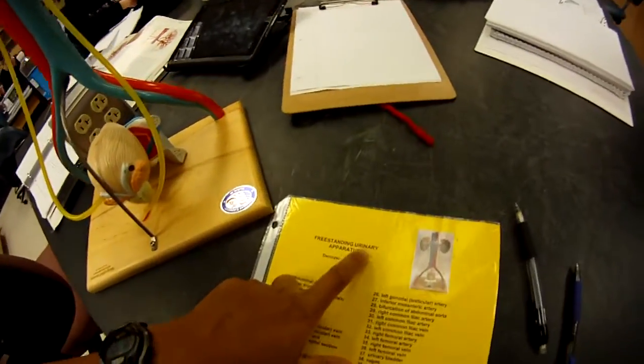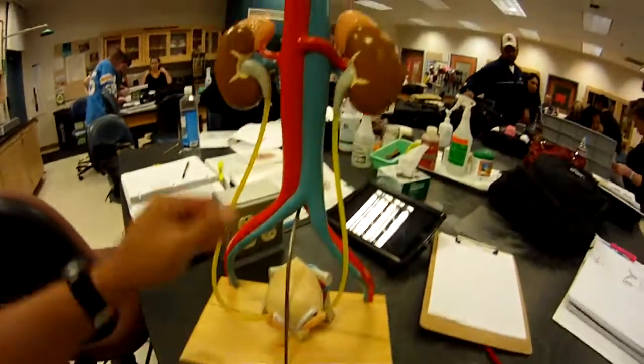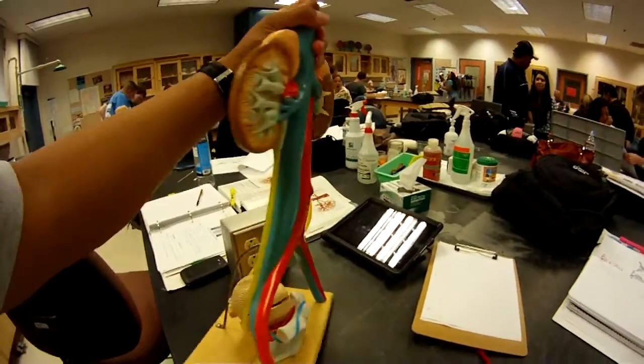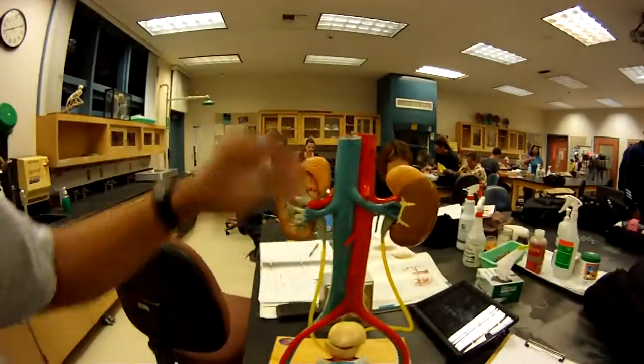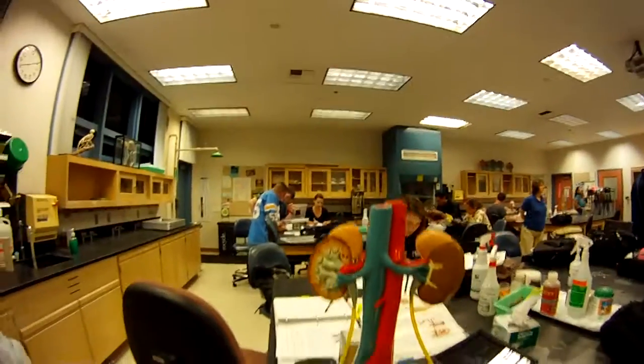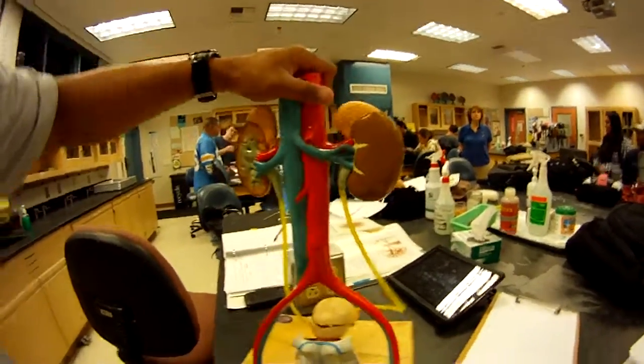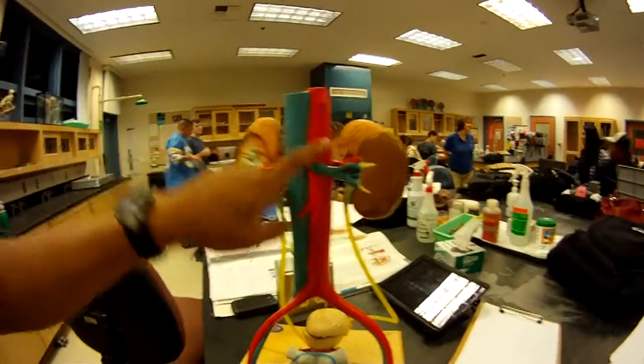Okay, this is the freestanding urinary apparatus. It's the back side, posterior side, anterior side. It's the pubic symphysis. Okay, so you know you're looking at the front. Okay, so this is the abdominal aorta.